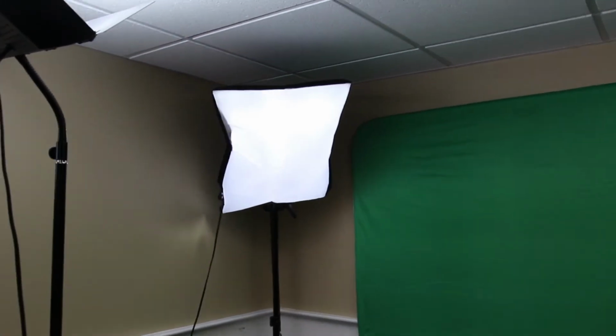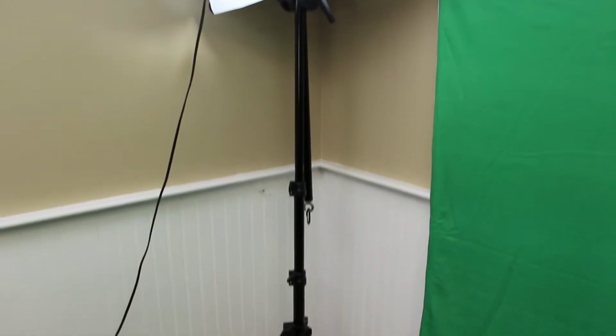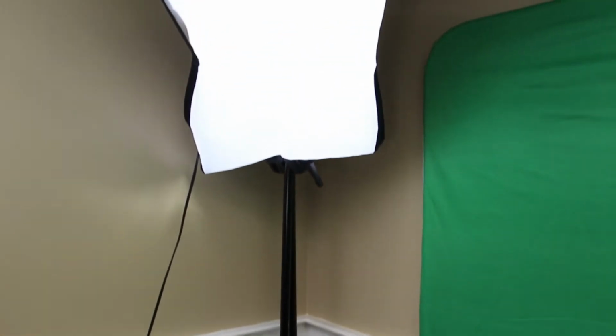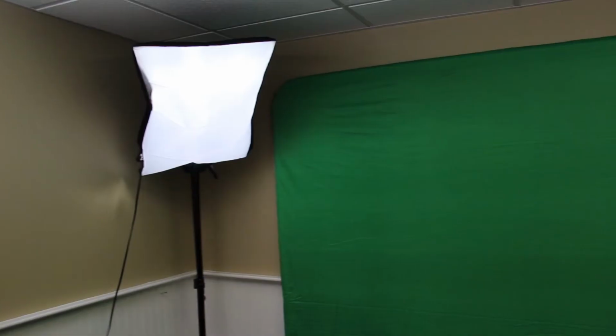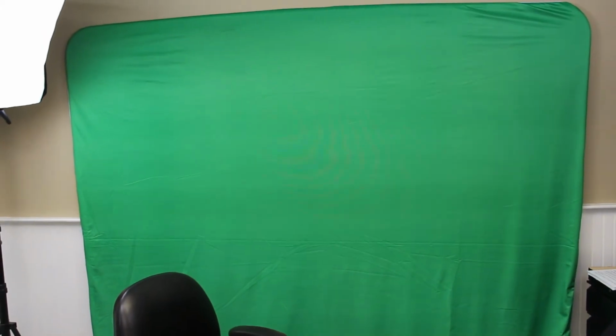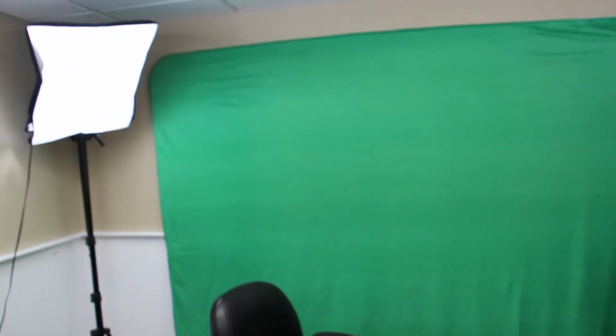This really is for the elimination of shadows, especially off the back of your head. You want something coming down on your shoulders or the back of your head so it delineates you from the background, especially a green screen. That's really an important light back there.